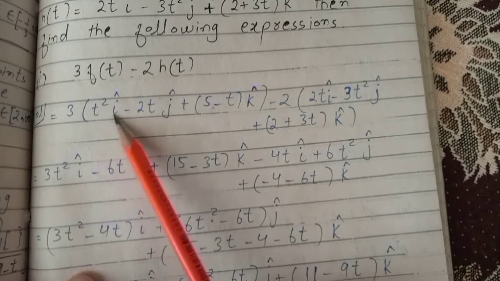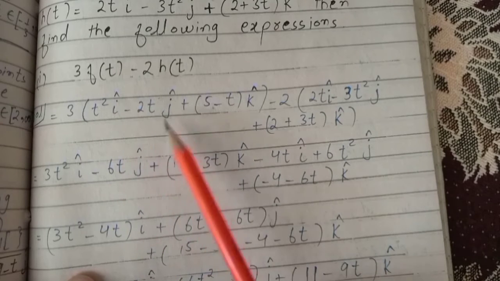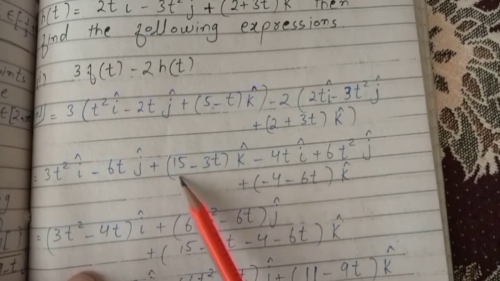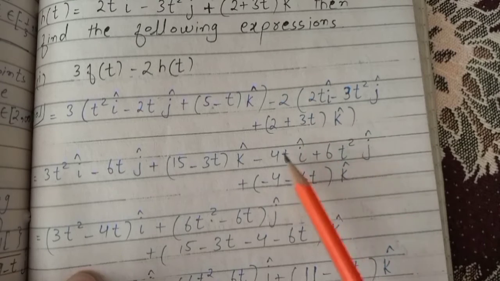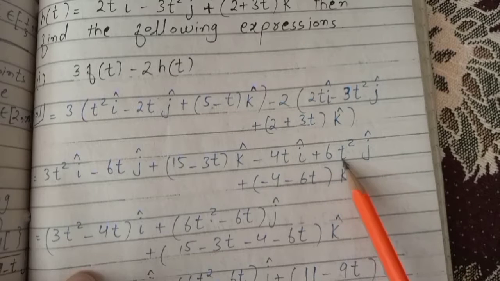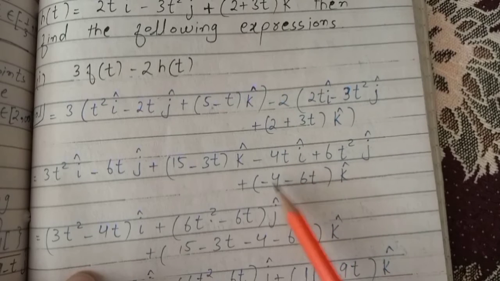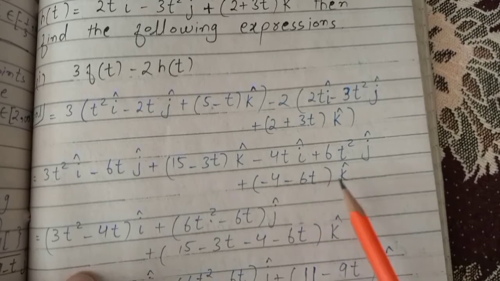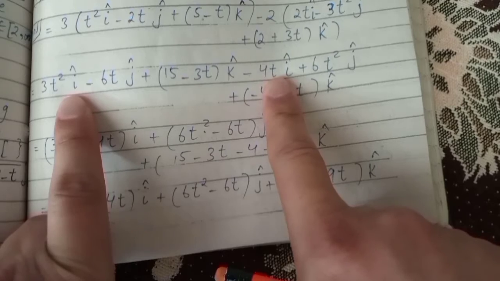If you multiply 3 with t square i, we get 3t square i. After multiplying 3 with minus 2t j, we get minus 6t j. If you multiply 3 with (5 minus t) k, we get (15 minus 3t) k. If you multiply minus 2 with 2t i, we get minus 4t i. If you multiply minus 2 with minus 3t square j, we get 6t square j. If you multiply minus 2 with plus 2, we get minus 4. If we multiply minus 2 with 3t, we get minus 6t k.